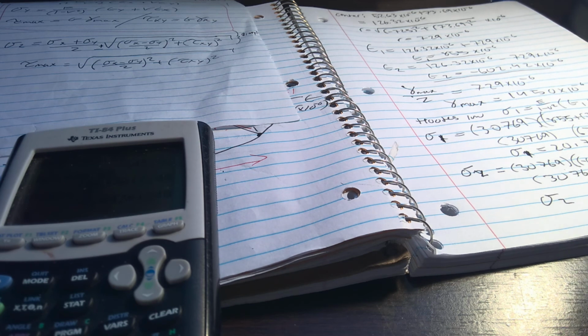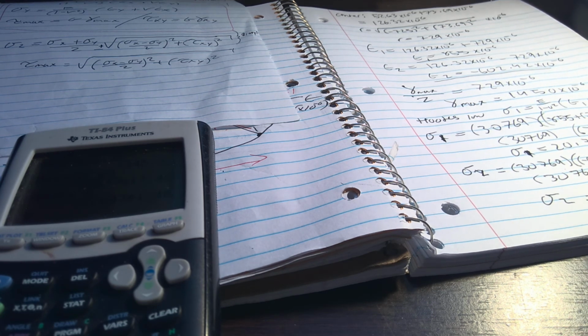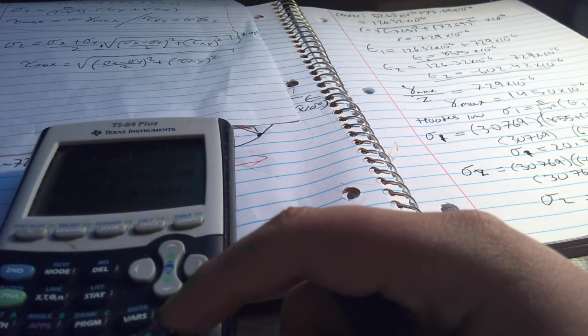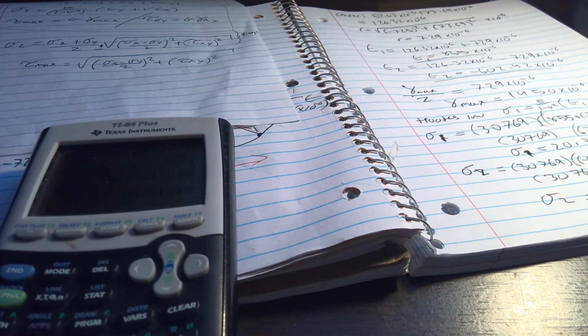So sigma 1 is 20.75, sigma 2 is negative 10.64. This should be in KSI.